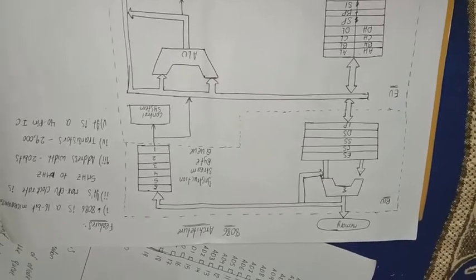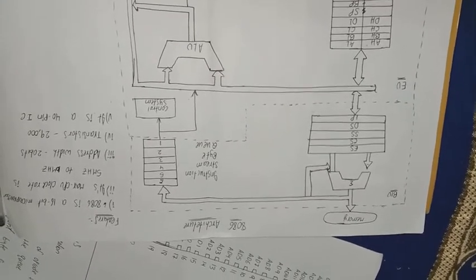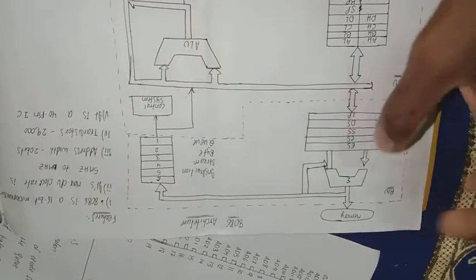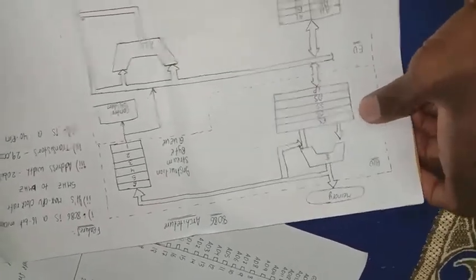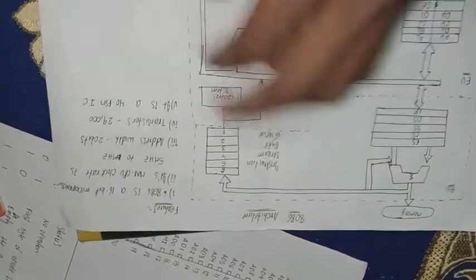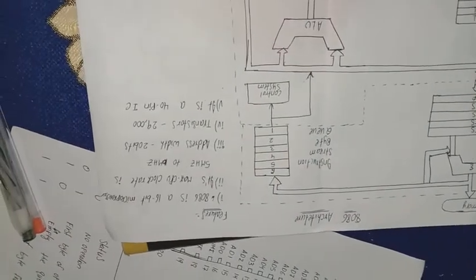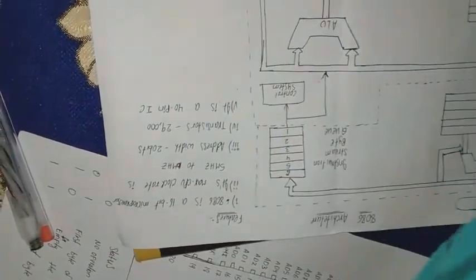Today let's discuss 8086 architecture. Before going into architecture, let's see some features of the 8086 microprocessor.